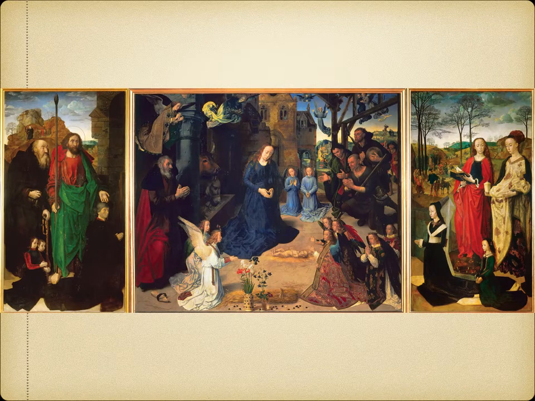All right, next we're going to look at this work by Hugo van der Goes, circa 1440 to 1482. And this is the Portinari Altarpiece. And this was a work in a family chapel, and it was actually located in Florence, Italy. Now, this was a triptych. Again, you can see there's the 3 separate paintings. And it was painted for Tommaso Portinari, who was an Italian ship owner. And in the wings, in the left and right panels, we actually see he appears with his family.